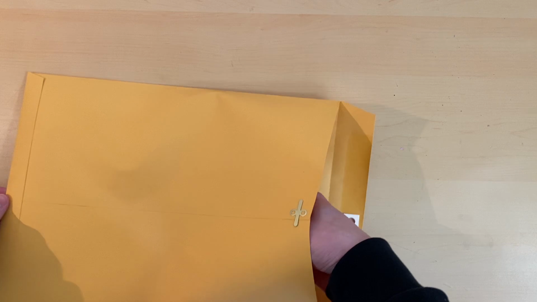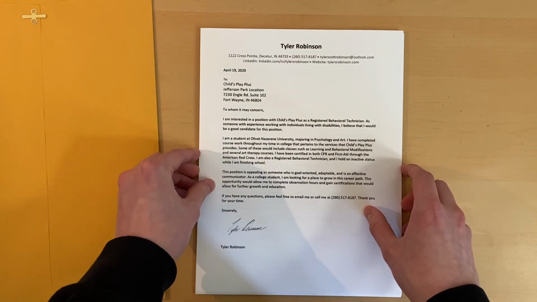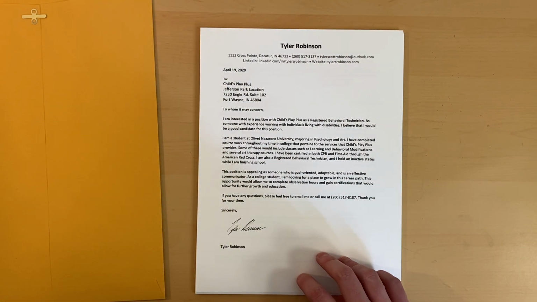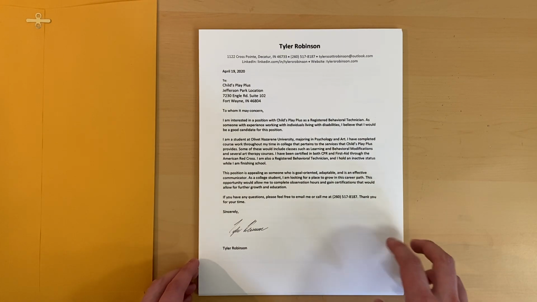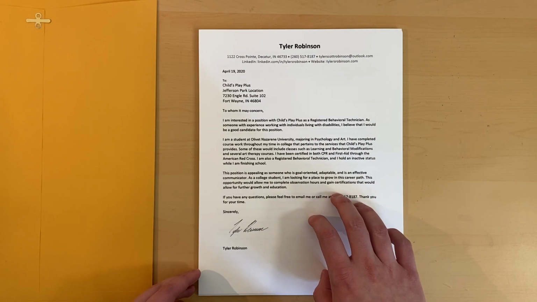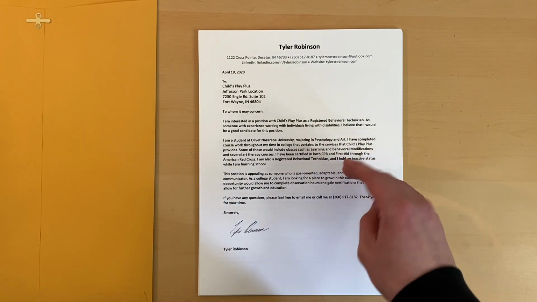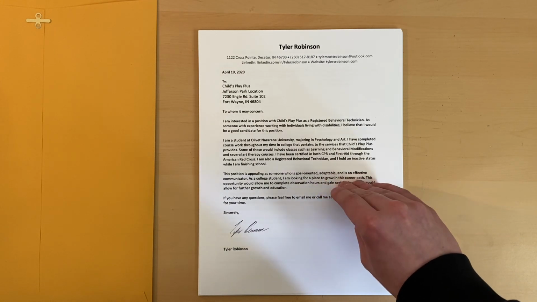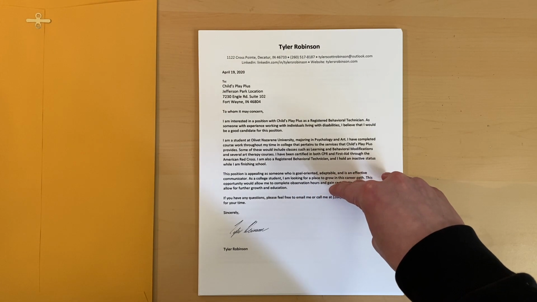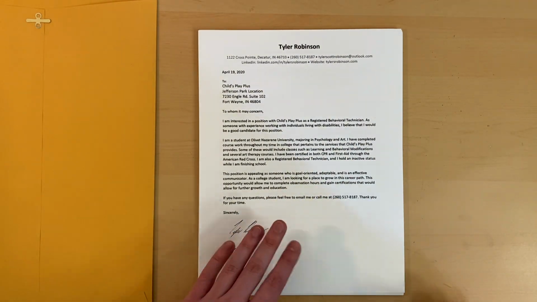We can start with my cover letter. So this cover letter is the actual cover letter that I used for the job that I'll be starting after graduation. It talks a little bit about the position that I'm interested in, my qualifications, and then why I think that this position would be good for me and why I think that I'm a suitable person for the position. And then obviously I've got my electronic signature and then my name in print.